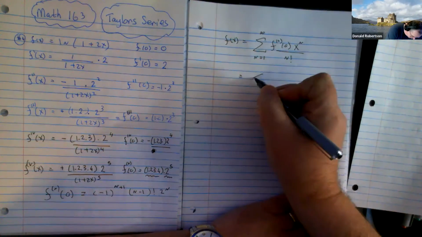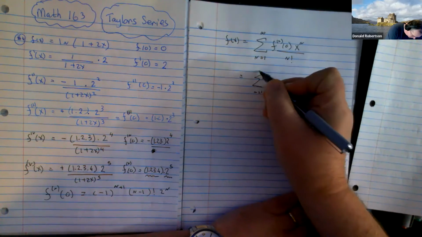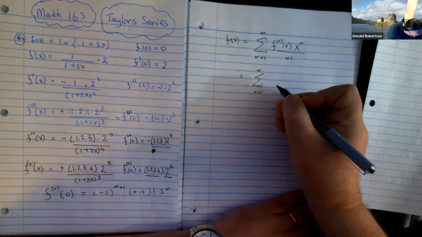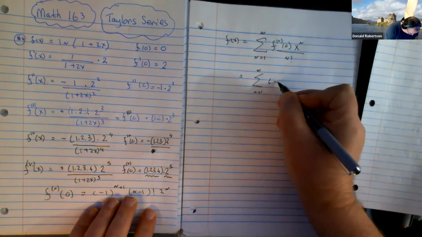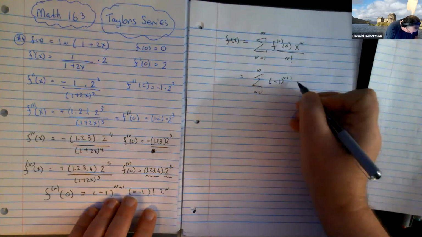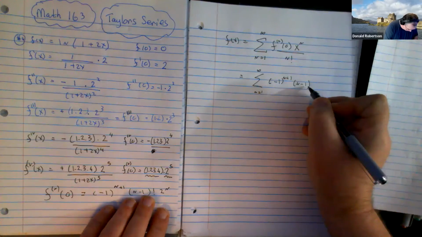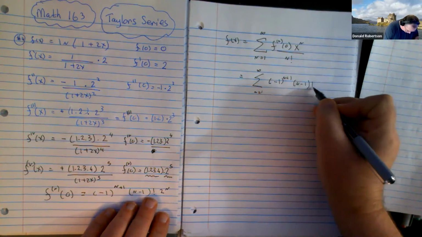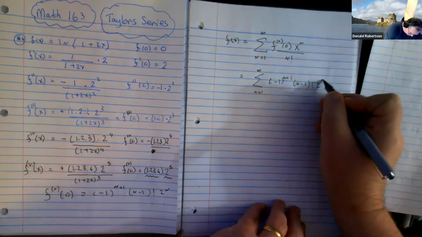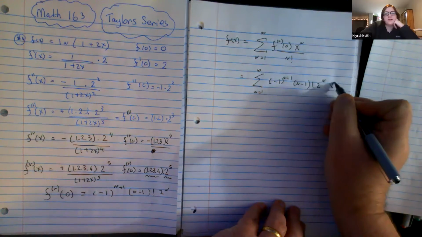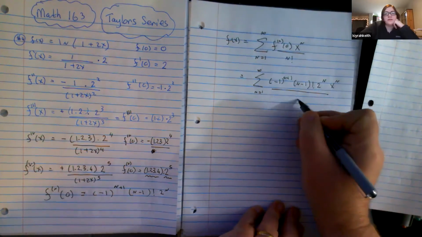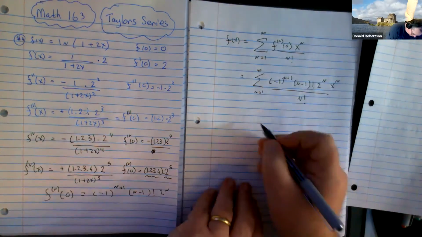Now, the guy that we're going to be looking at is -1 to the n+1, n-1 factorial, 2 to the n, x to the n, all over n factorial.